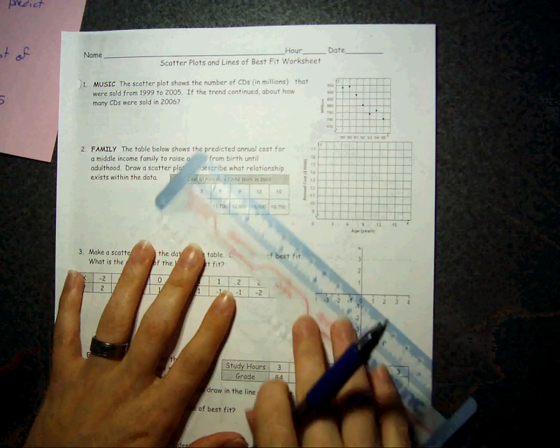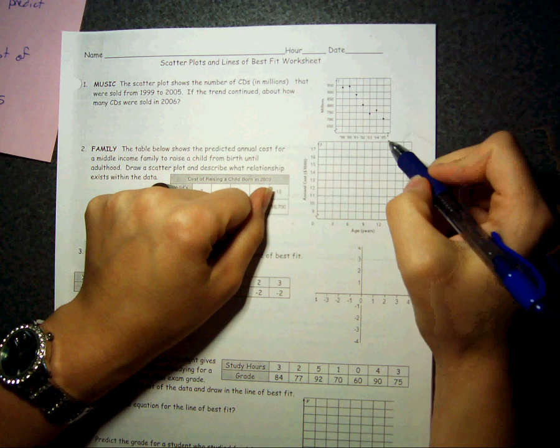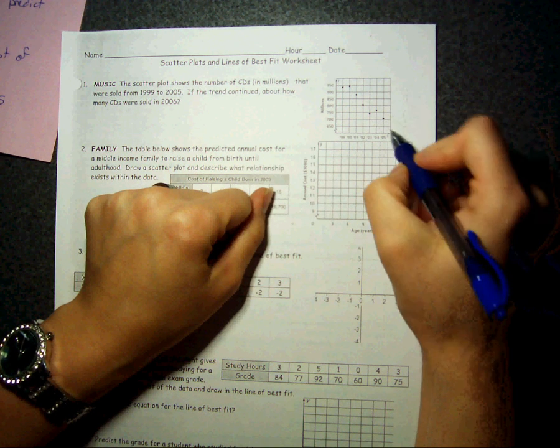And so if the trend continued, it is decreasing. So at 2006, probably somewhere right about here. So I'd say 650 million.